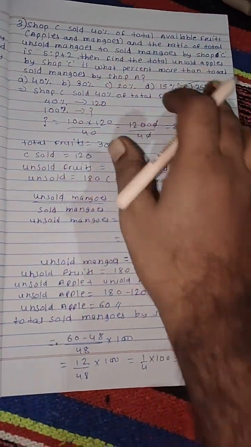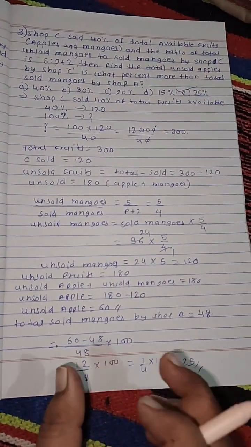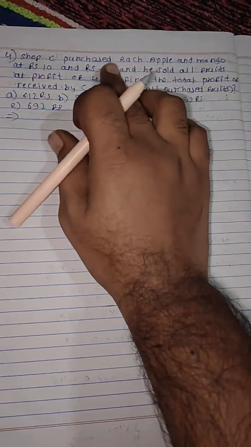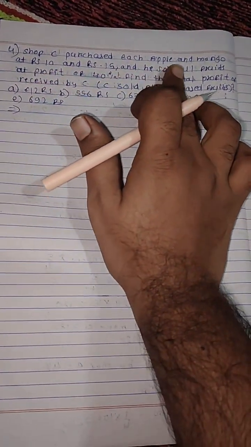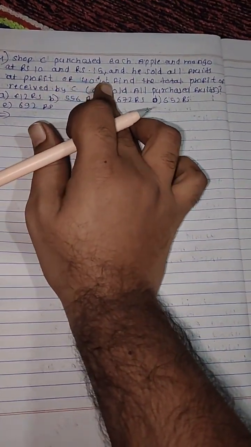Unsold apples is 25% more than that of mangoes sold by shop A. So guys, the next question is: shop C purchased each apple and mango at rupees 10 and rupees 15, and he sold all at a profit of 40%.